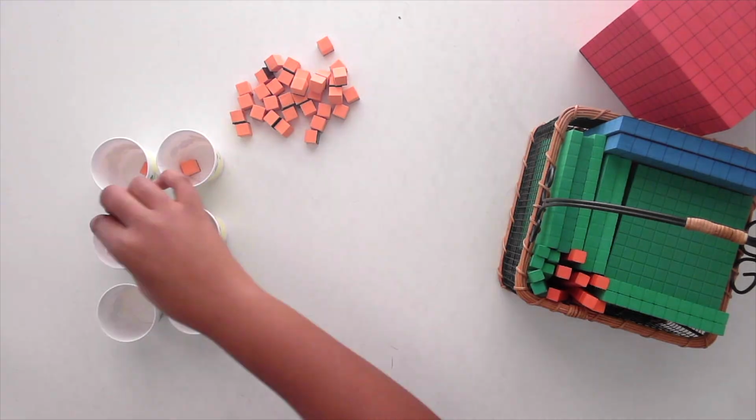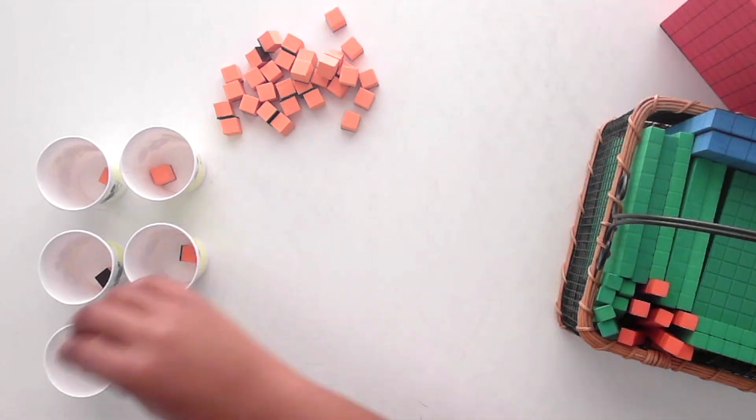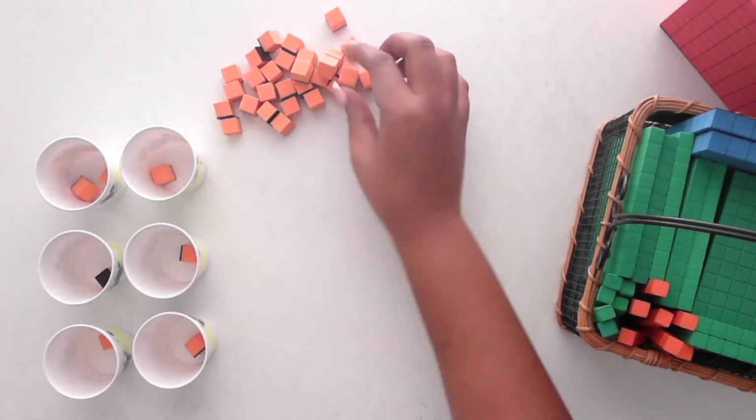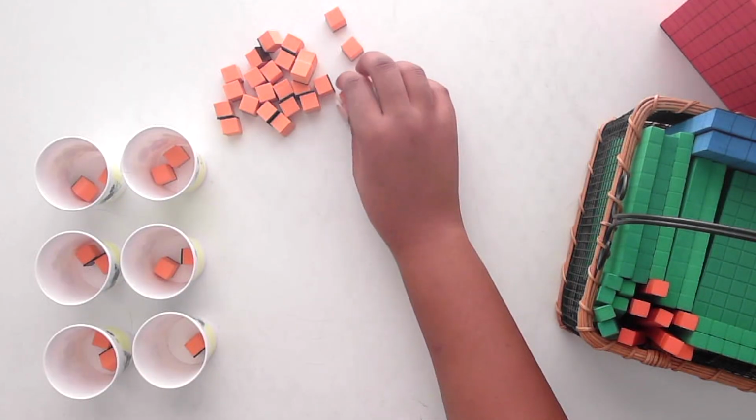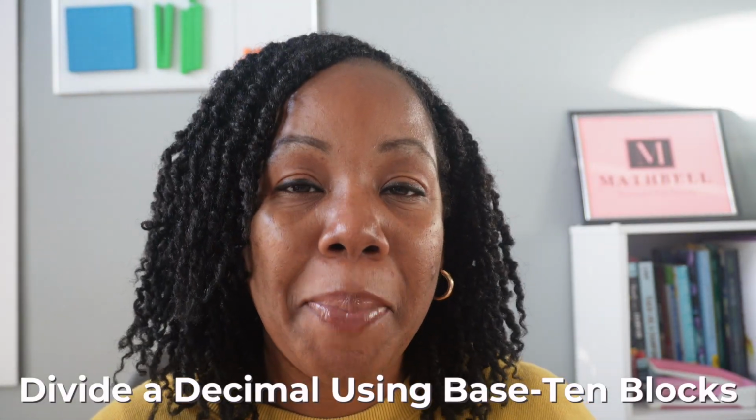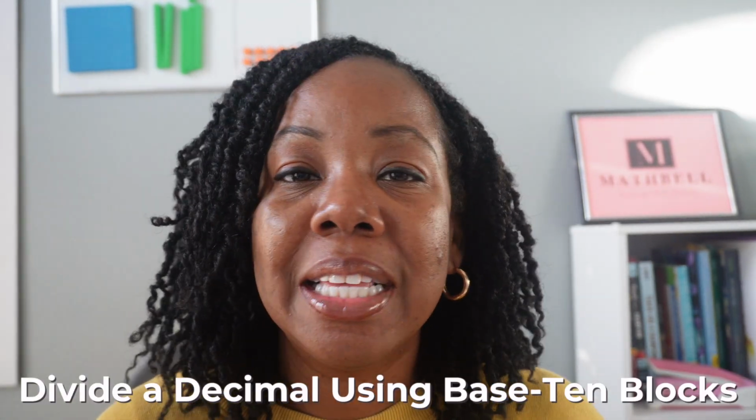When students start with hands-on tools, they can focus on what division actually means instead of worrying about rules or steps. In this video, we're going to divide a decimal by a whole number using base 10 blocks so students can see the process clearly before moving on to written methods.